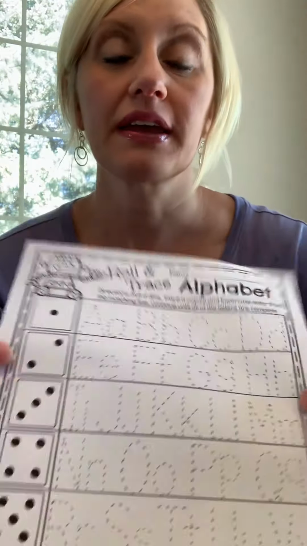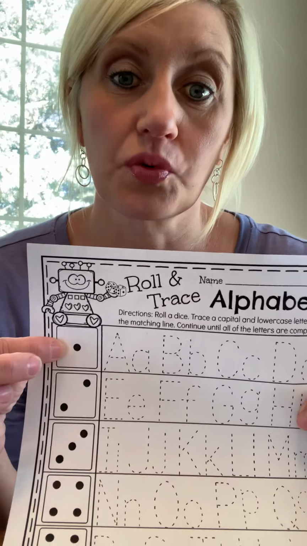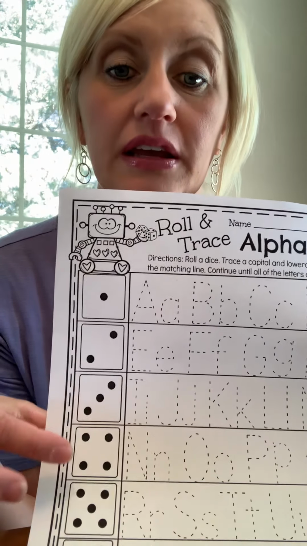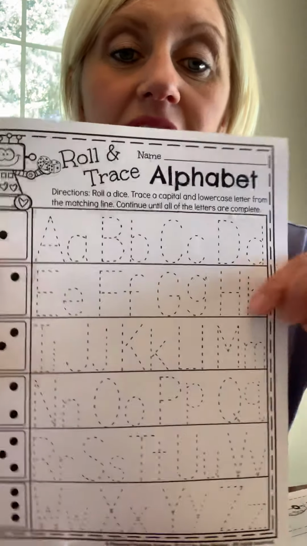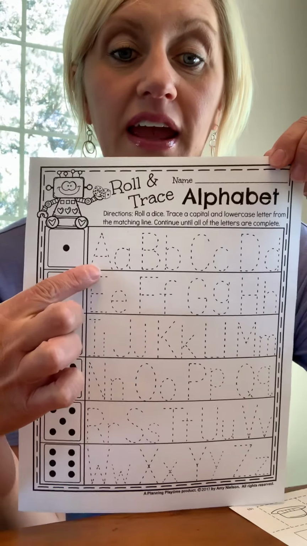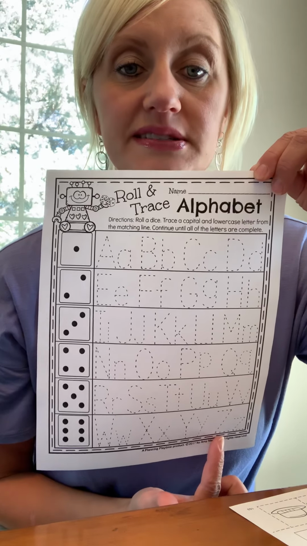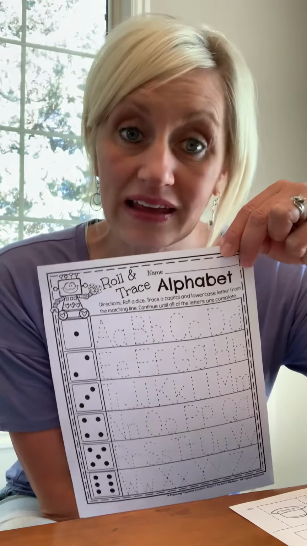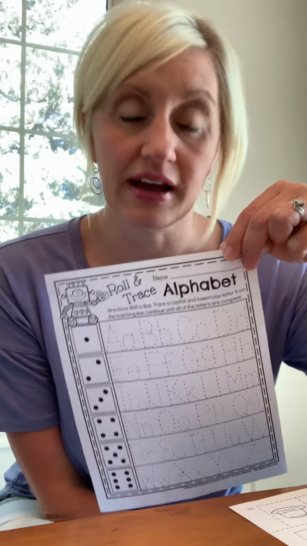So if you look right here, how many dots are there? So 1, and then it goes down 2, 3, 4, 5, 6. And then if you look over here, we start with the letter A and we end with what letter? You got it. We end with the letter Z. So this activity might take a little bit longer, so you can choose how you want to do the activity.